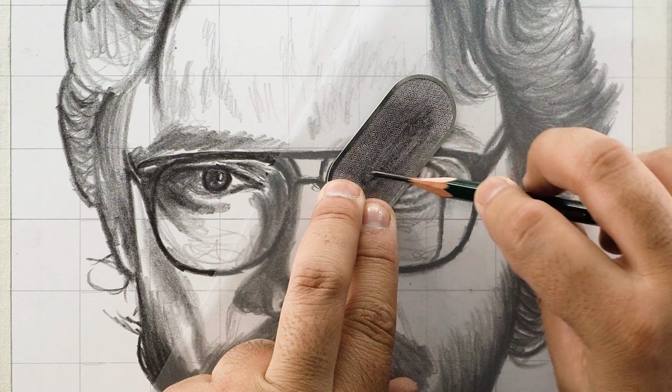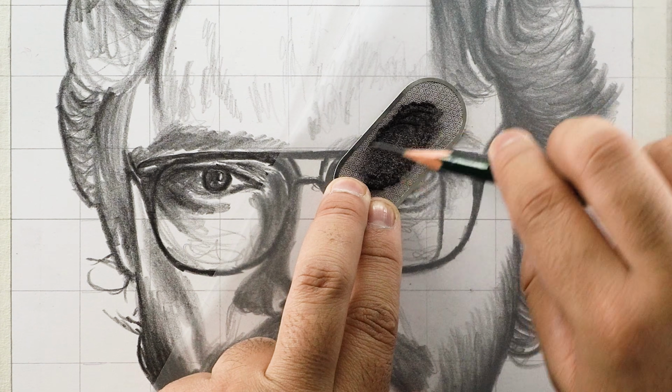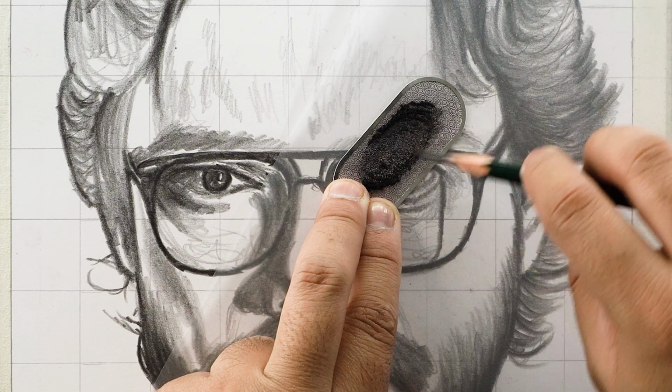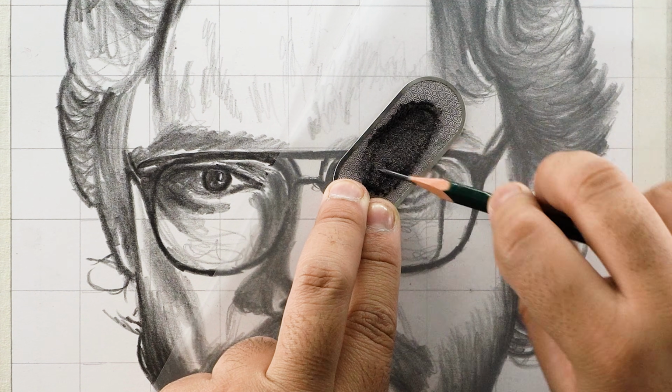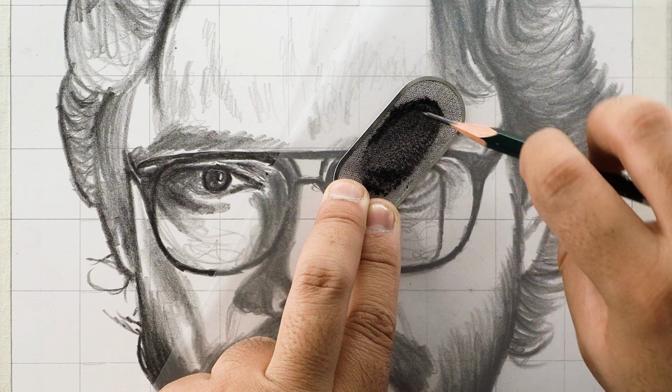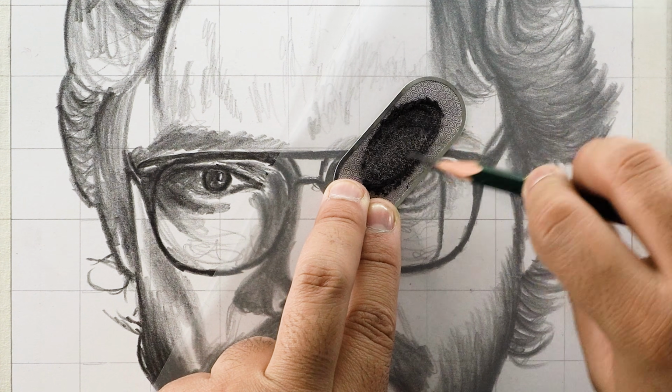Okay, so let's start the background shading process, and for that I'm scraping my 8B pencil onto the scraper first to convert it into a powder. You can also use a sandpaper or any other rough surface for this purpose.